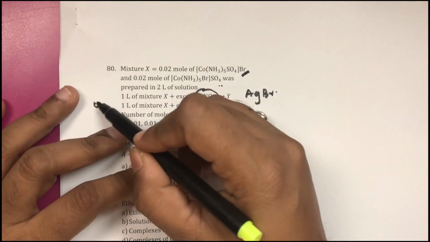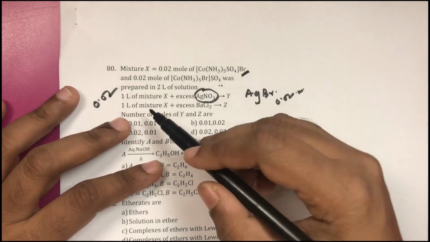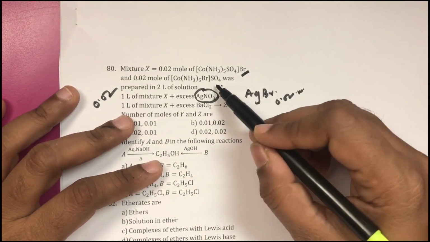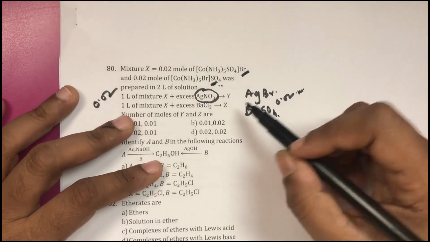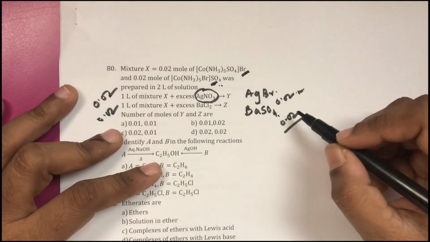If we start with 0.02 mole, I'll get 0.02 mole over here. If we start with 1 liter of X and treat with barium chloride, the second complex will precipitate as barium sulfate. Same, if we start with 0.02 mole, we'll get 0.02 mole of the barium sulfate.